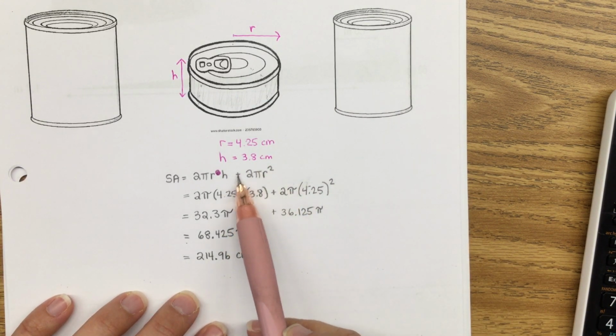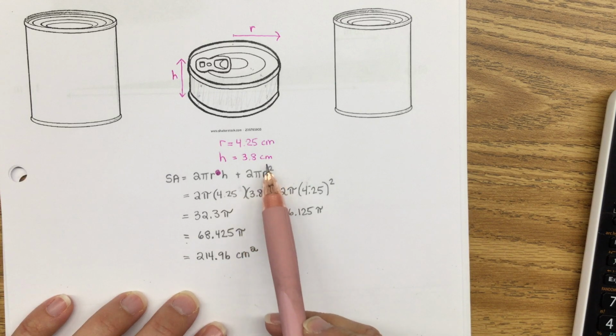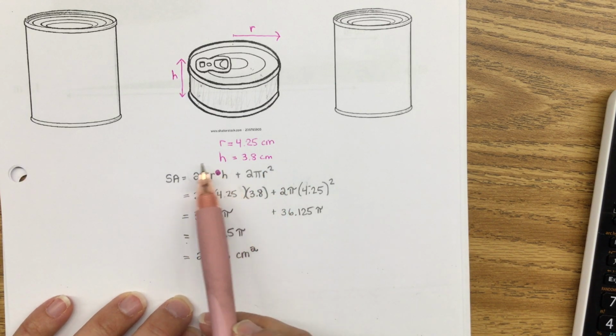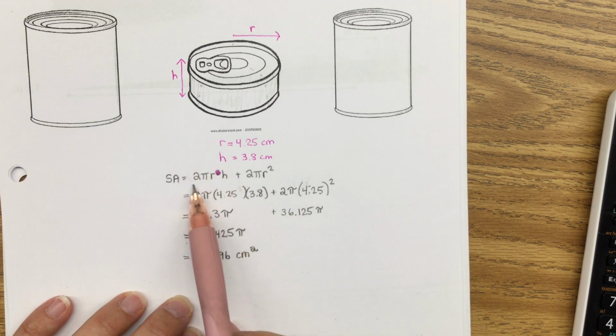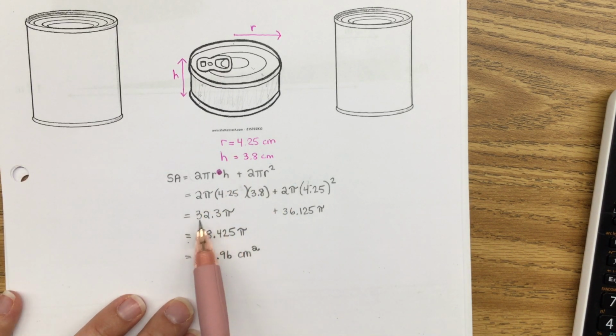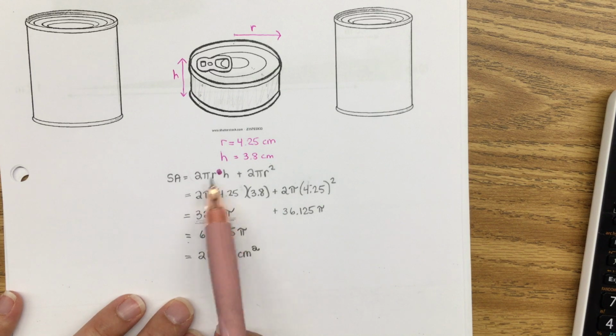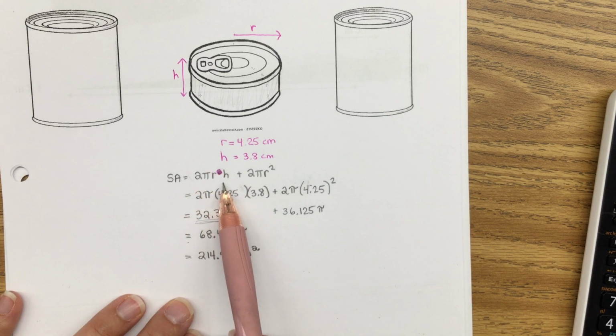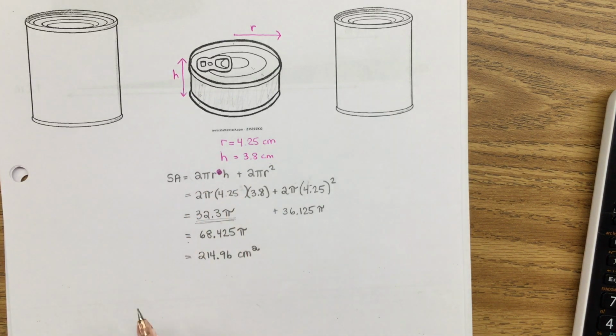We know that this part is our top and the bottom, and this is the middle, the round side or the circumference. So this would be the answer for how much paper we would need, so we'd actually only have to do this part of the equation. Just something to think about.